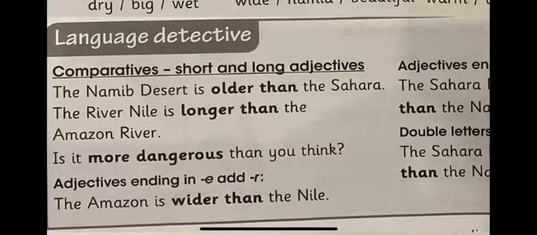Wide is wide, and to form the comparative we just add R if the adjective ends with E. Remember, you have to put just R. The Amazon is wider than the Nile.